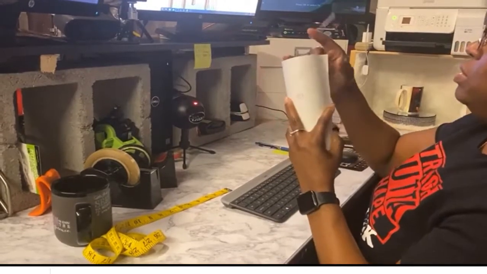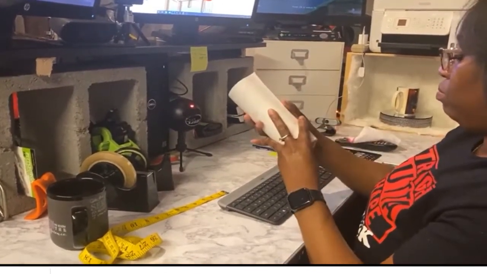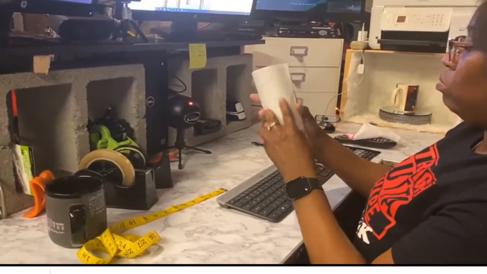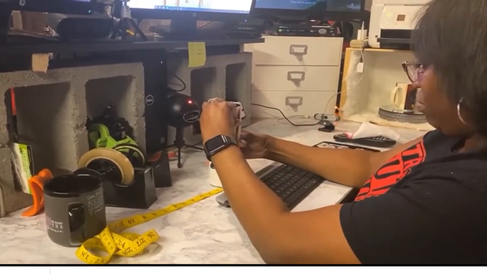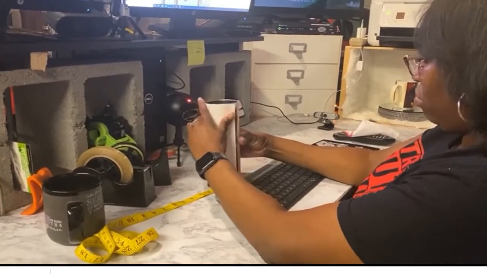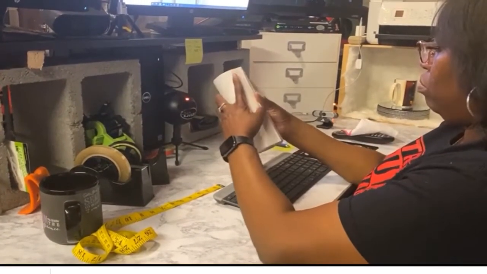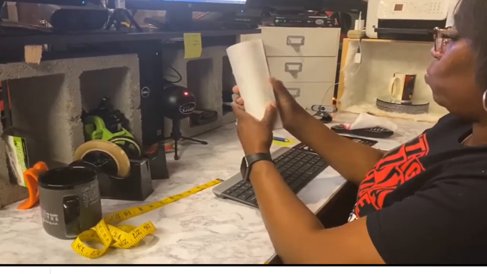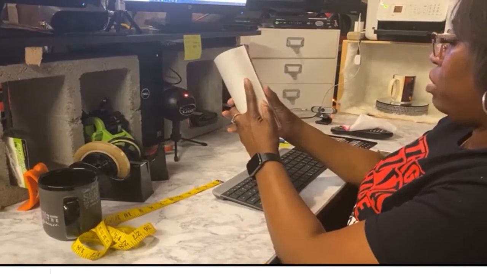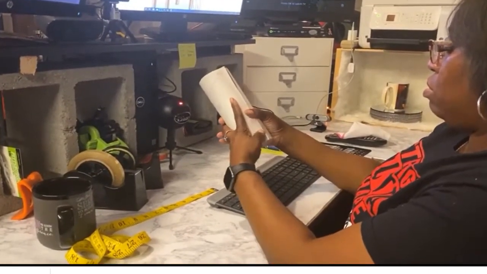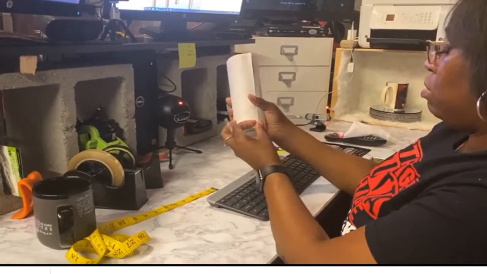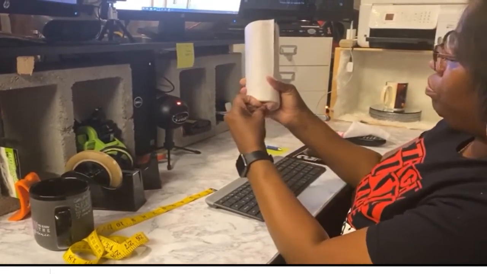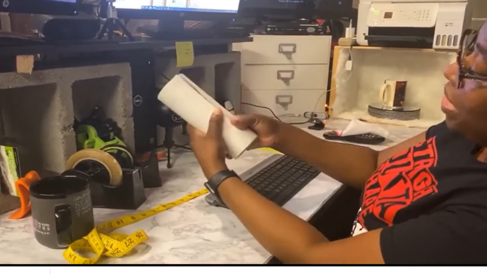This one's actually a little bit shorter. I got my bottom set.